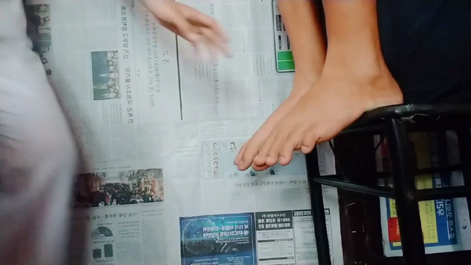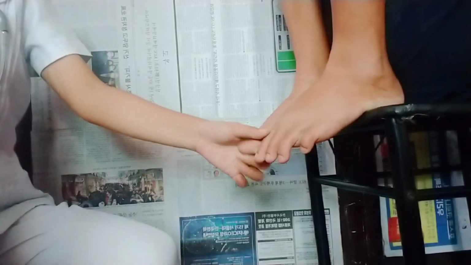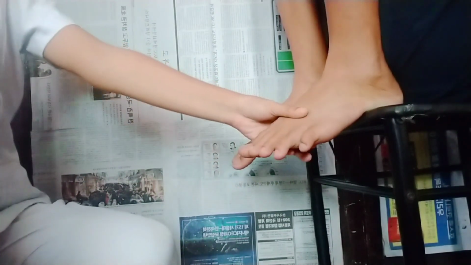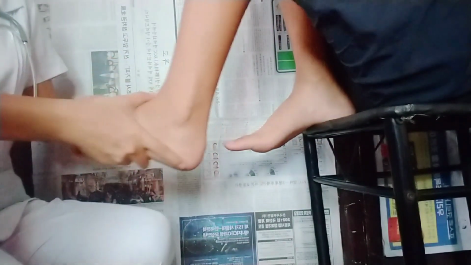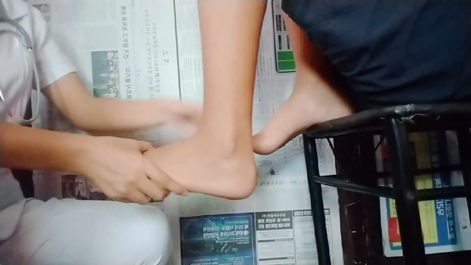So now we are going to assess the metatarsophalangeal joints by squeezing the foot from each side with the thumb.